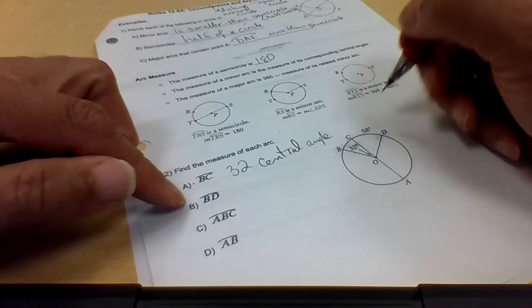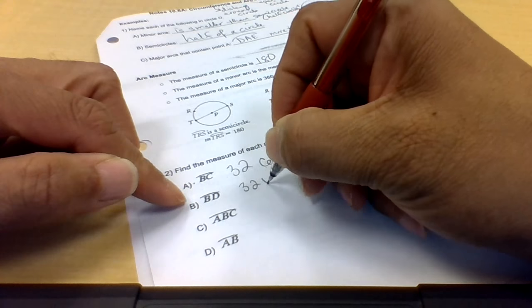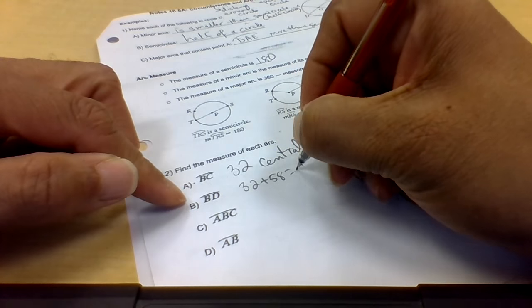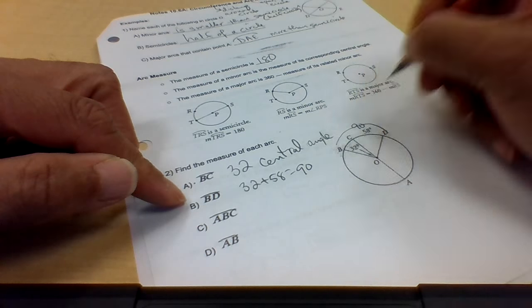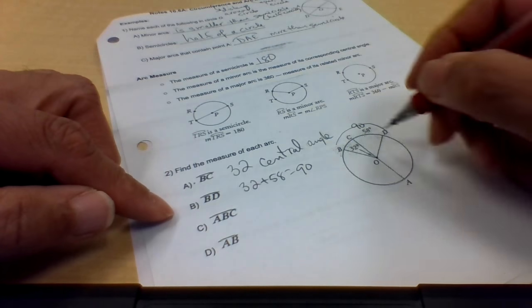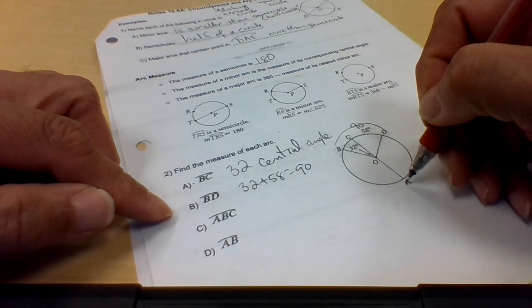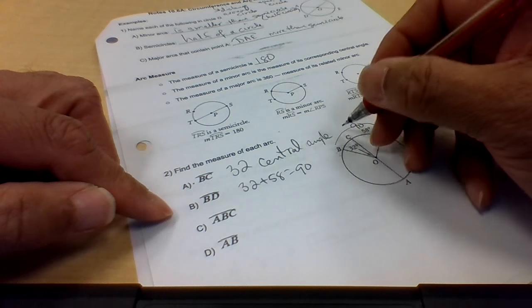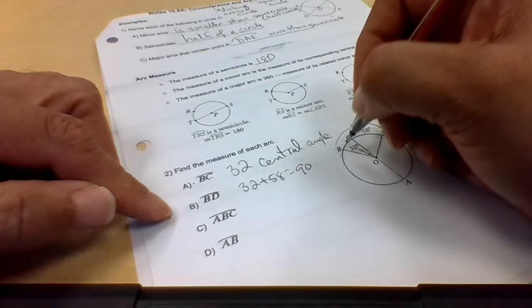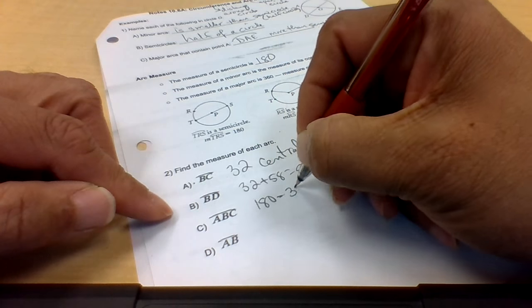All right, BD. BD is going to be 32 plus the 58, which equals 90. So from here to here is 90 degrees. ABC, so this is a semicircle right here, A, B, and C. So 180 minus the 32.